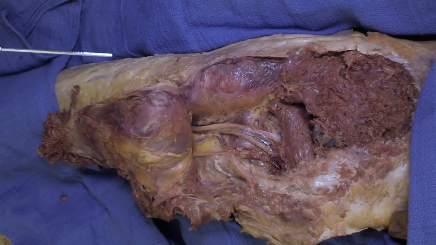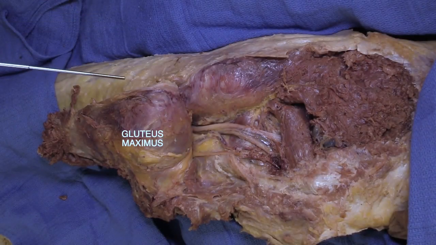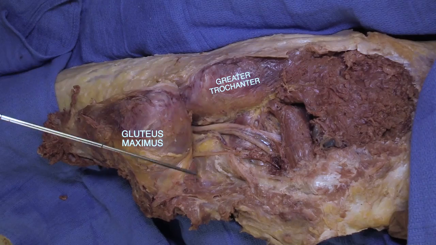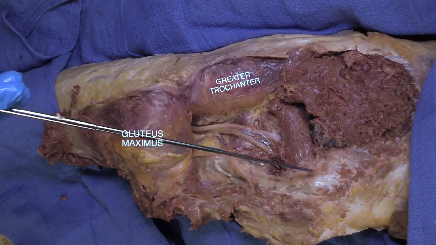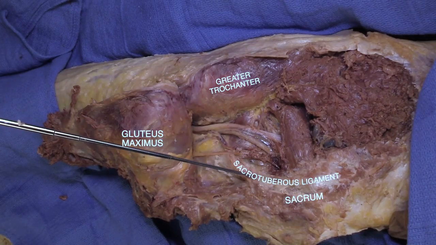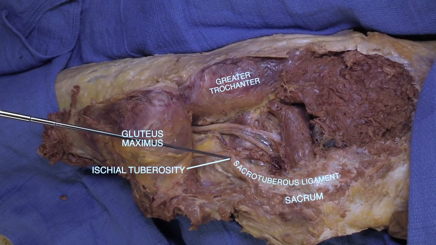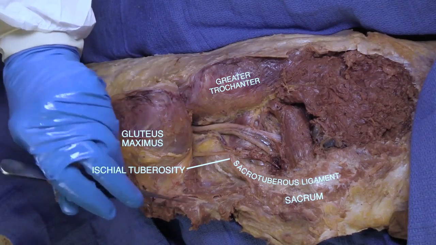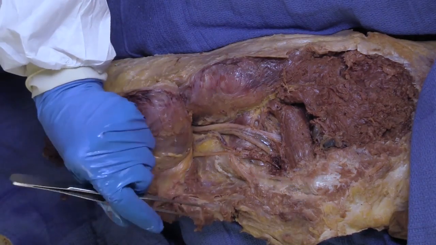We continue our reflection of the gluteus maximus muscle. For orientation, we show the greater trochanter and the sacrotuberous ligament running from the sacrum to the ischial tuberosity. We now separate the gluteus maximus from its attachment to the sacrotuberous ligament.